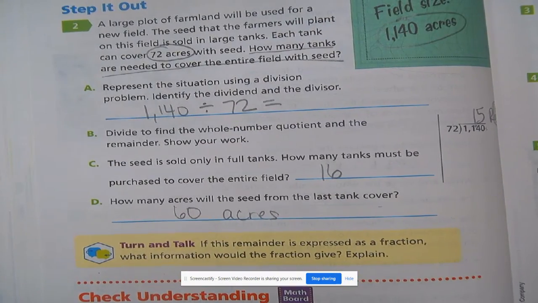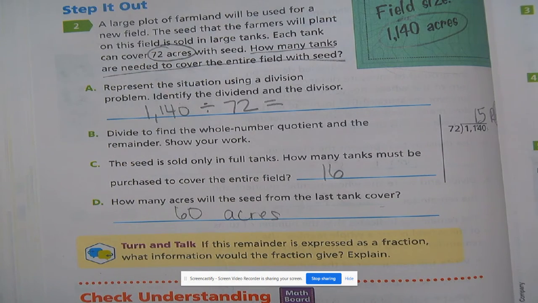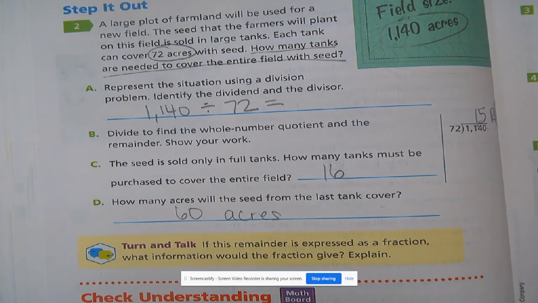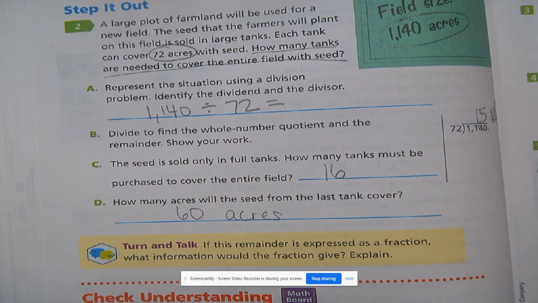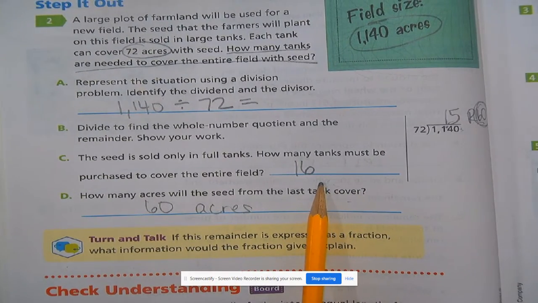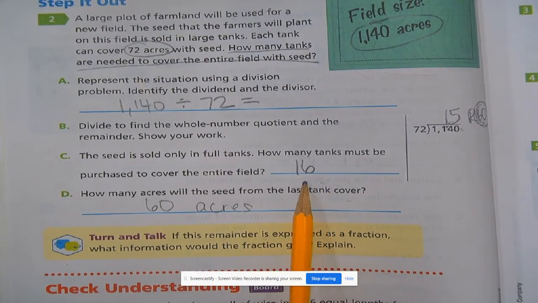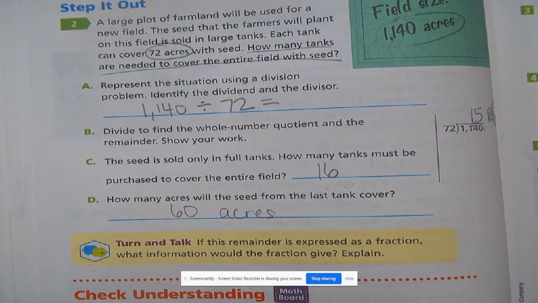We make it into a fractional part, and I'll tell you that if you're dealing with measurement, like you're doing with a recipe or you're dealing with inches or anything like that, usually your remainder will be in a fractional part. Okay, then we have to add 1, and we have talked about a lot of different scenarios where we add 1, and then there's one where we just kind of ignore the remainder.